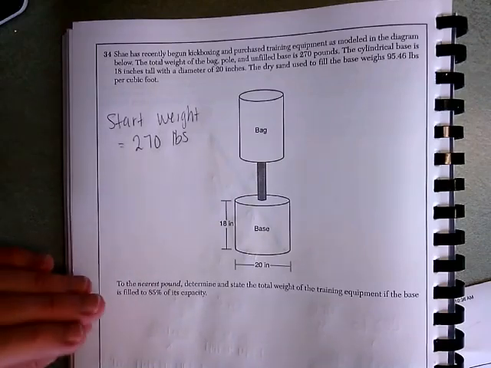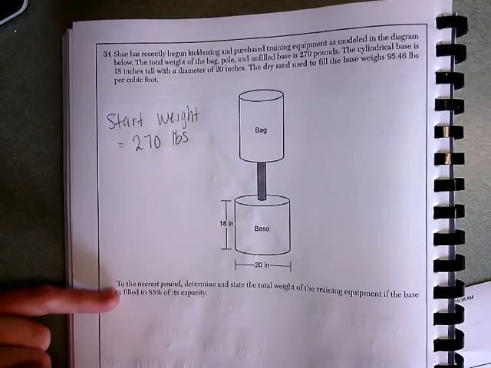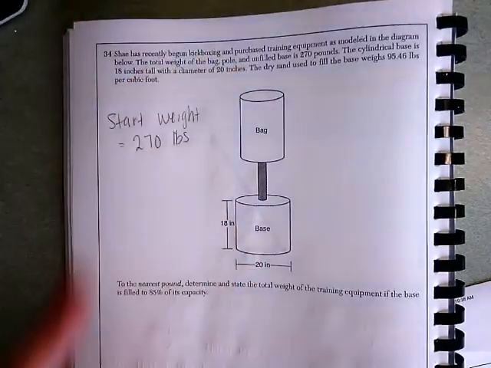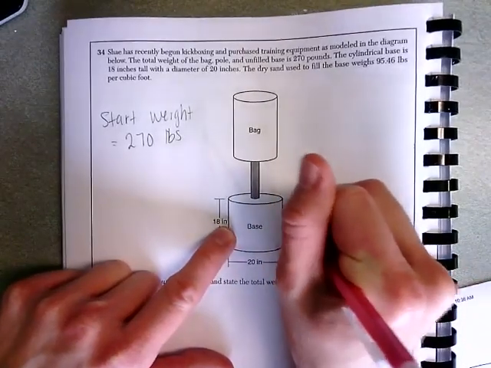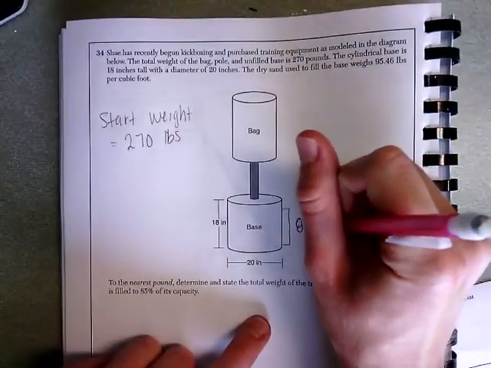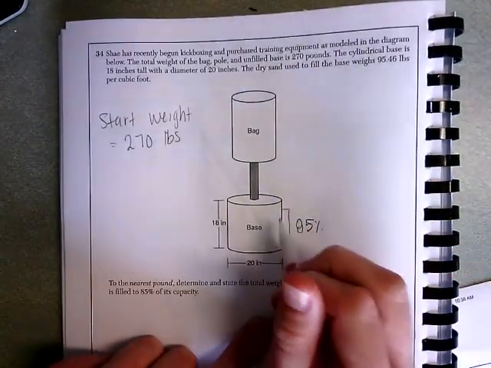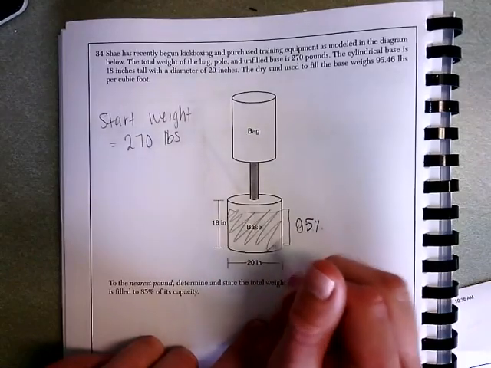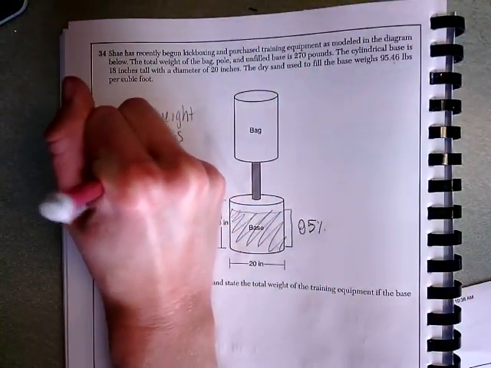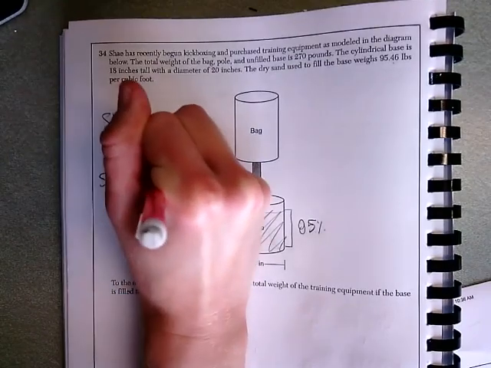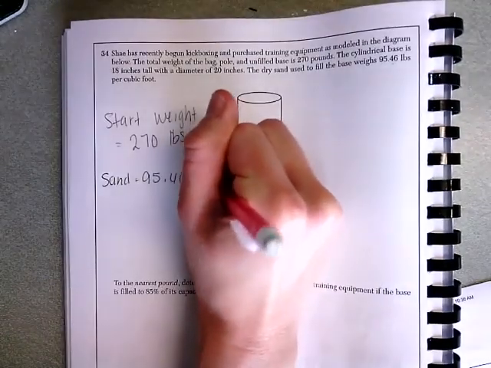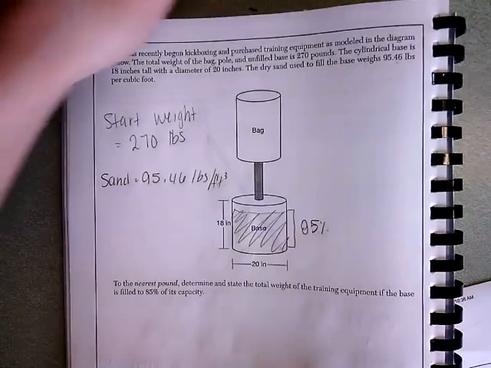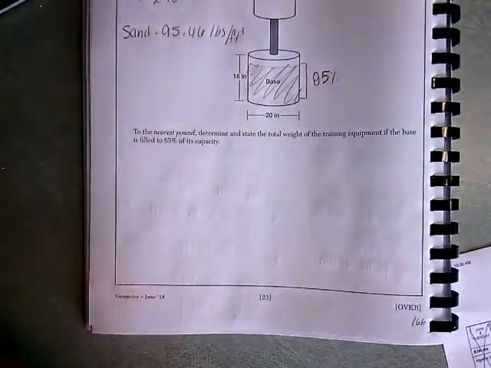What we need to find is the weight of the training equipment after the base has been filled 85% of the way with sand that weighs 95.6 pounds per cubic foot. We first need to find the volume of the base. So let's start with that for a second.